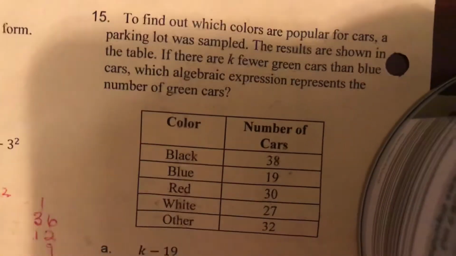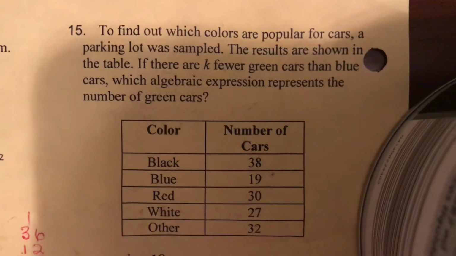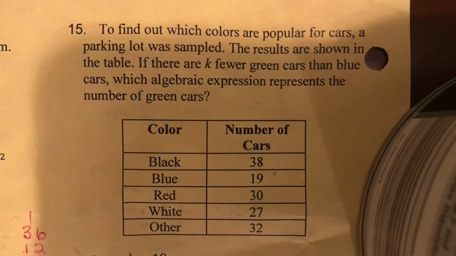All right, now we need to find out which colors are popular for cars. A parking lot was sampled. The results are shown in the table. If there are K fewer green cars than blue cars, which algebraic expression represents the number of green cars?